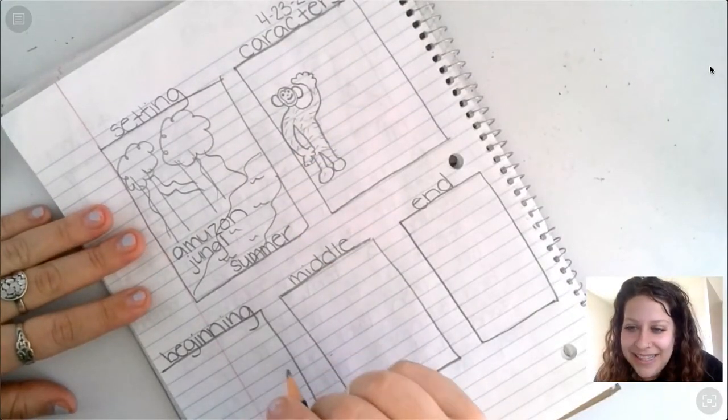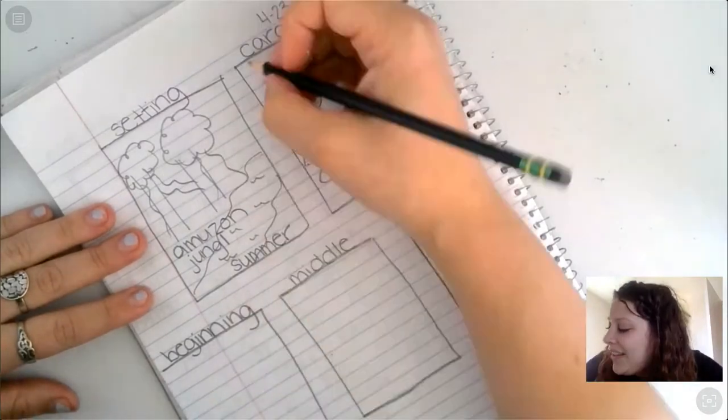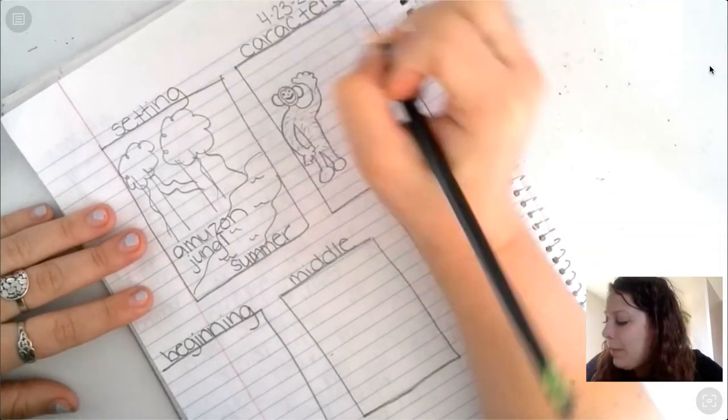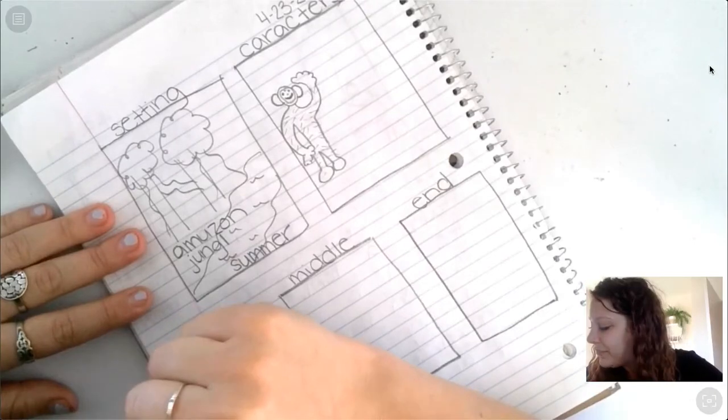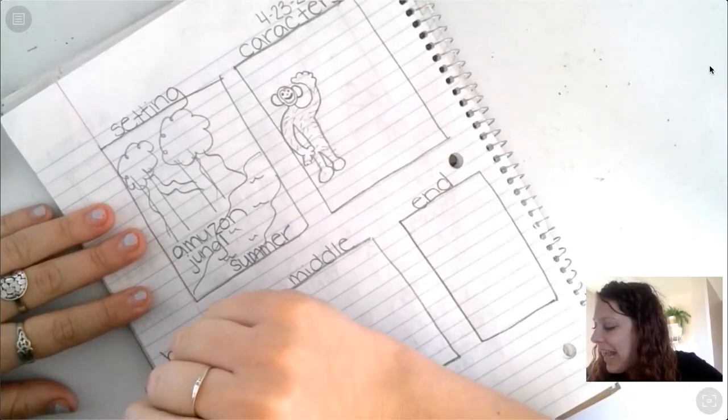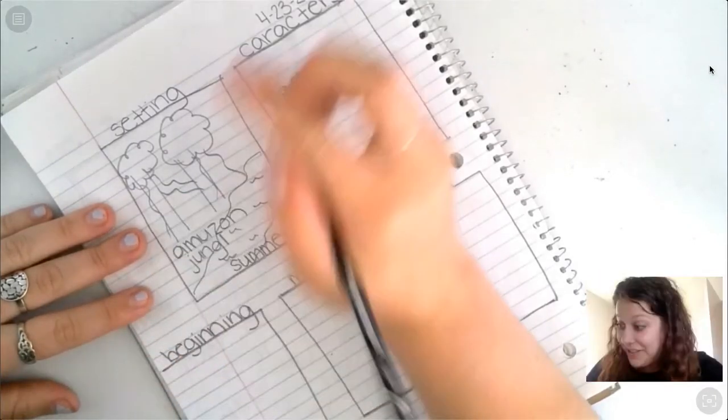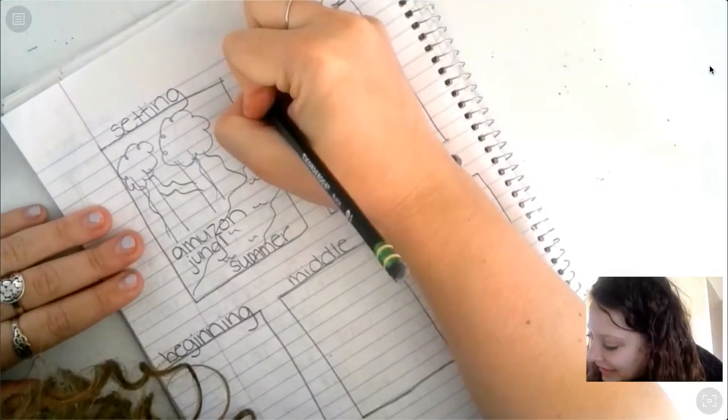I think he's a silly monkey. He's a silly, happy monkey. What should we name him? A silly, happy monkey named Bananas. That's what I'm going to write.